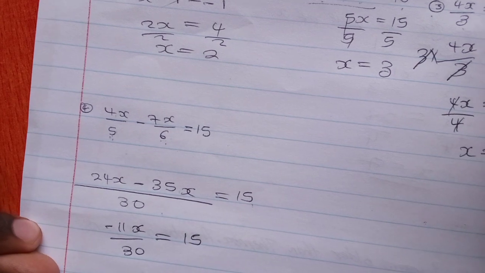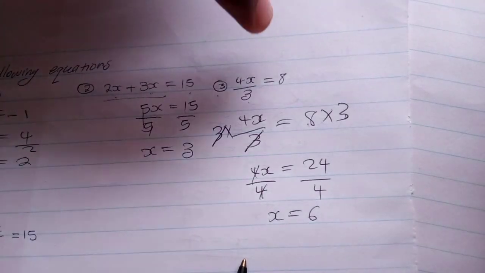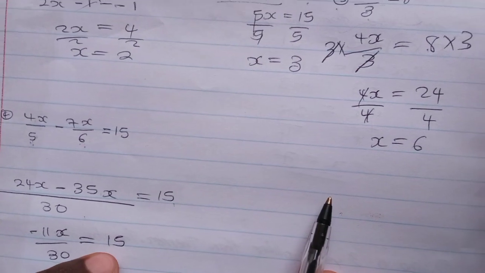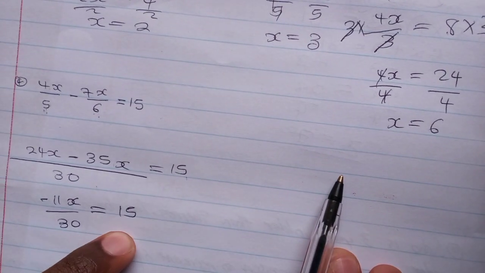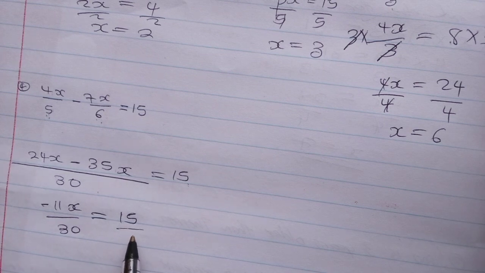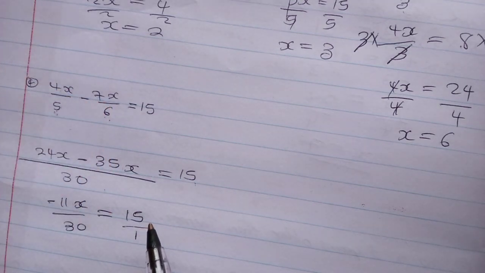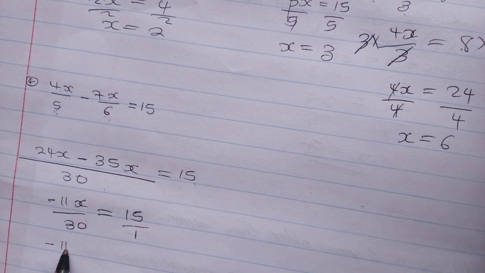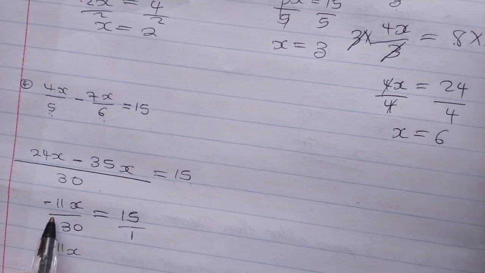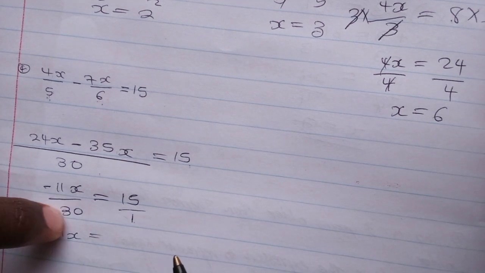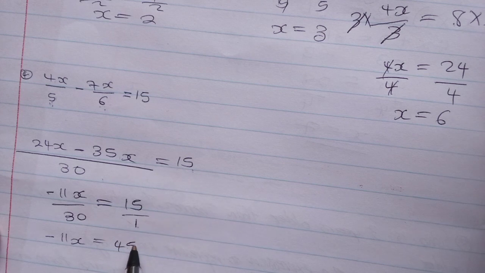And at this point we can either do it like we did earlier, whereby we multiply both sides by the denominator, which is 30 here, or we could just immediately cross multiply from this one. So let me just cross multiply here. We'll assume this 15 is obviously over 1, right? It's still the same thing. 15 divided by 1 is still 15. So you just cross multiply here, and then you have negative 11x. Again, negative 11x times 1 still remains the same. It's equal to 30 times 15, which is 450, right?